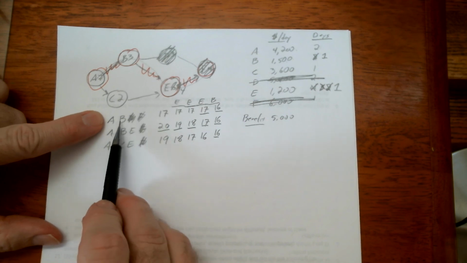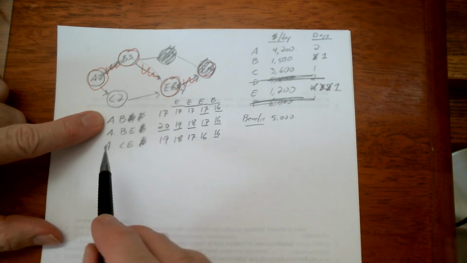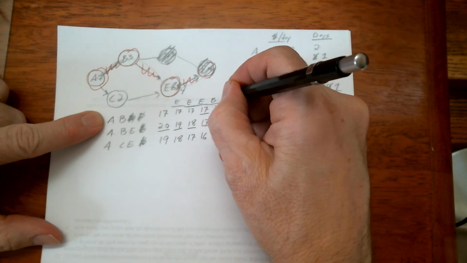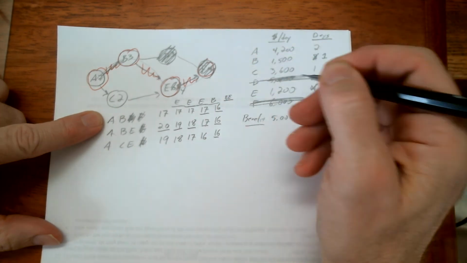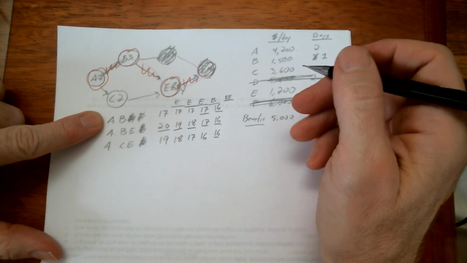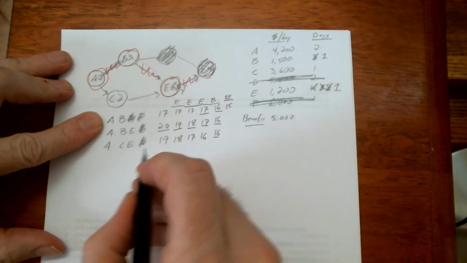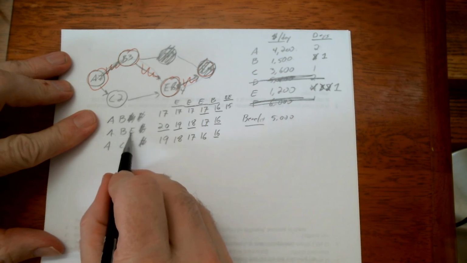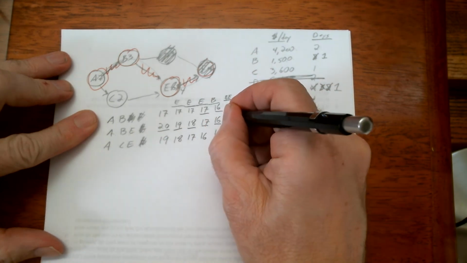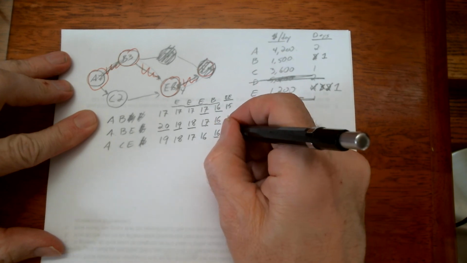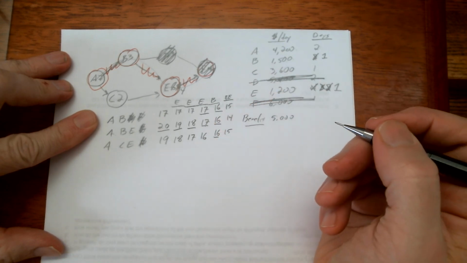So let's see if we crash B here and E there. So we crashed B and E. It seems a little funny, but what would happen? Okay, so this has got a B on it, so it would be down to 15 days. This has a B and an E on it, so it's going to be 2 days faster at 14, and then this has an E on it, so this is going to be down to 15 days.